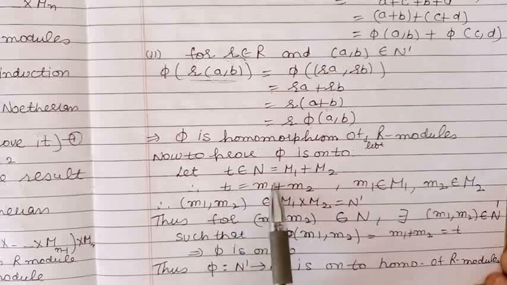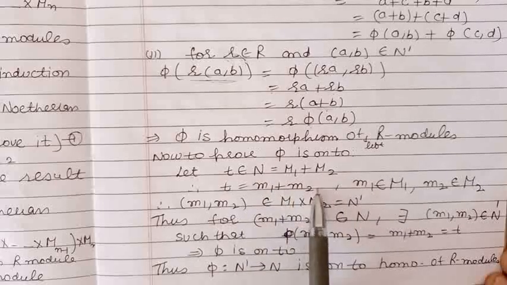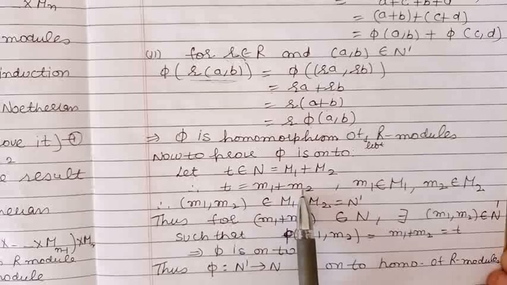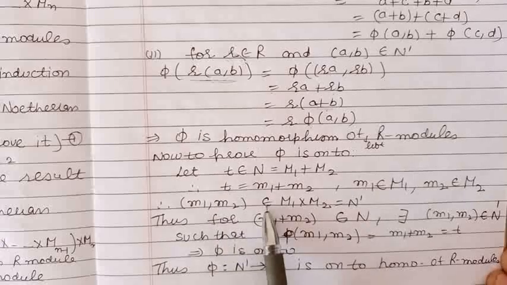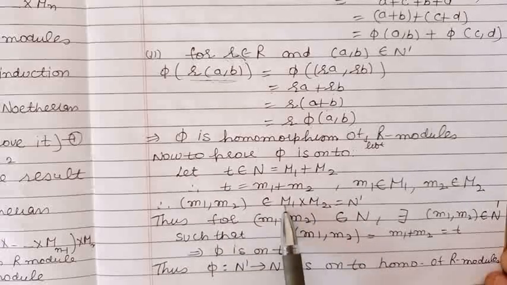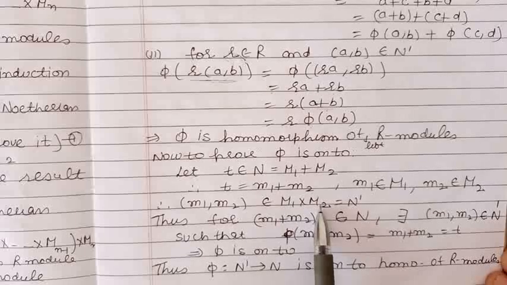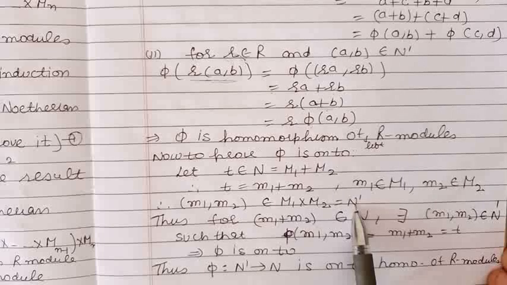Now, because the first element belongs to module M1 and the second belongs to module M2, the ordered pair formed by m1 and m2 belongs to the product M1 cross M2, that is the module N dash.